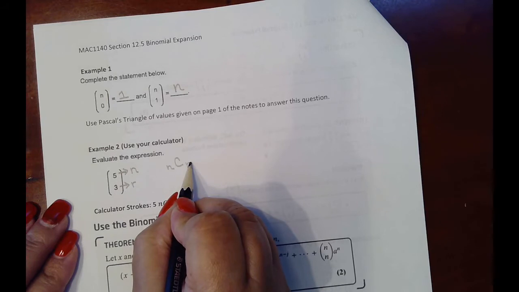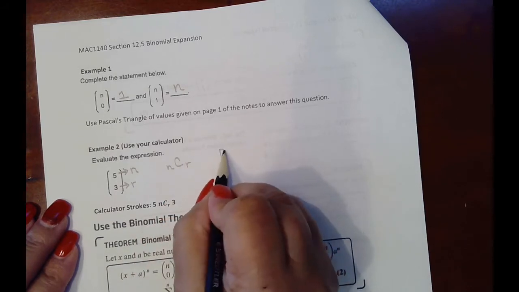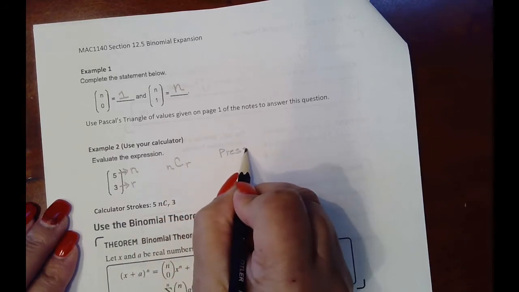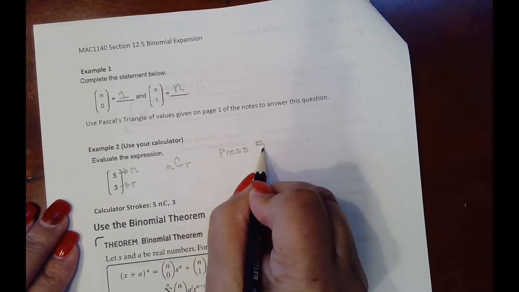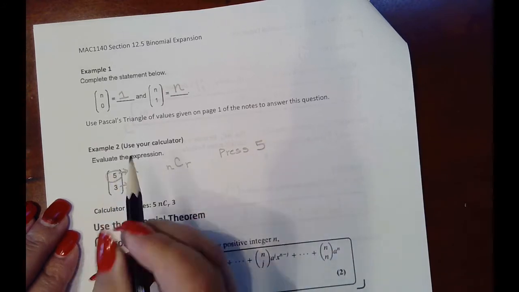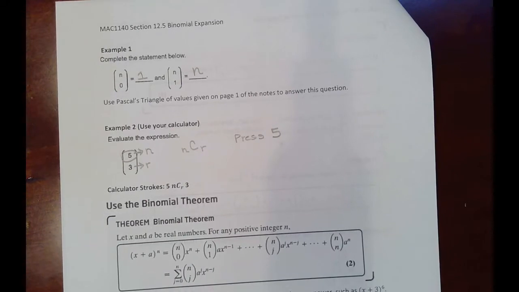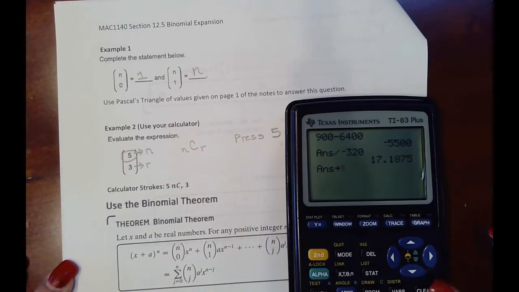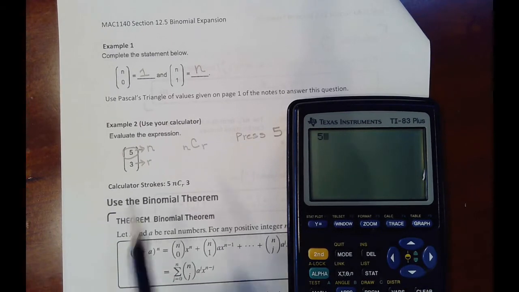So first thing you're going to do is press the 5 so that you're giving it this value first. Okay, so that's 5. Then you're going to go look for this combinations key, which is under math.